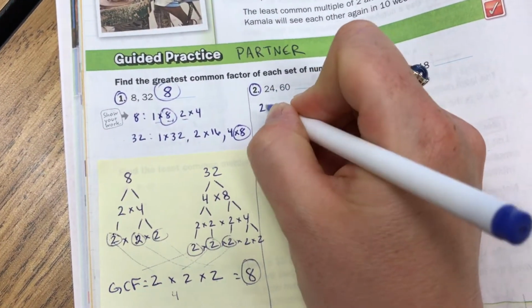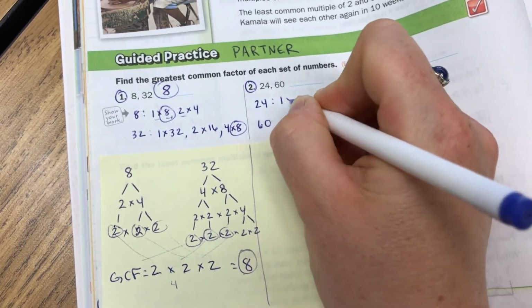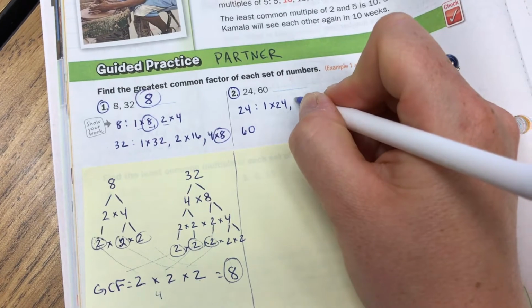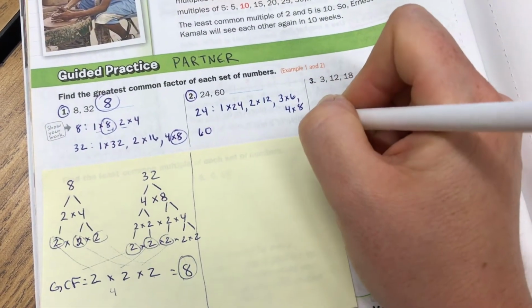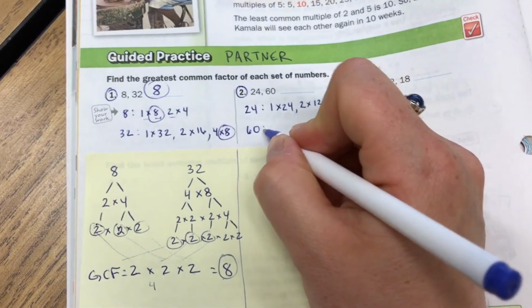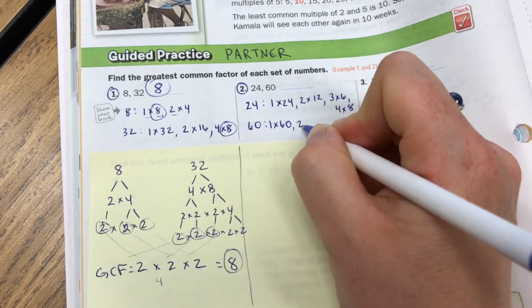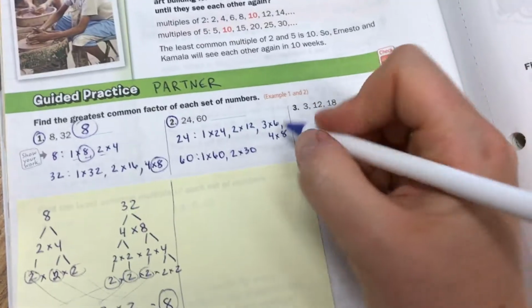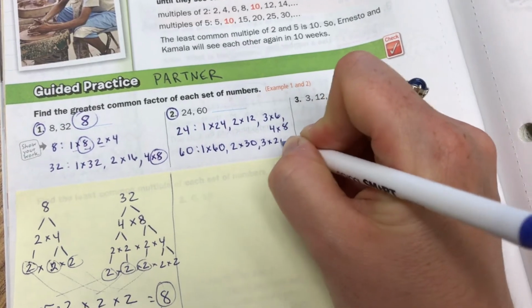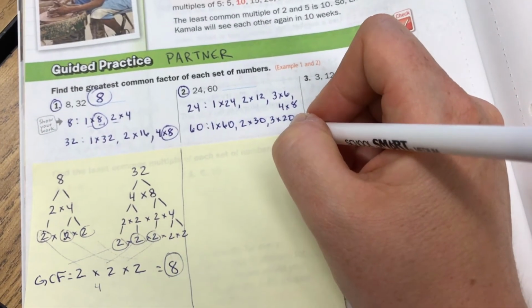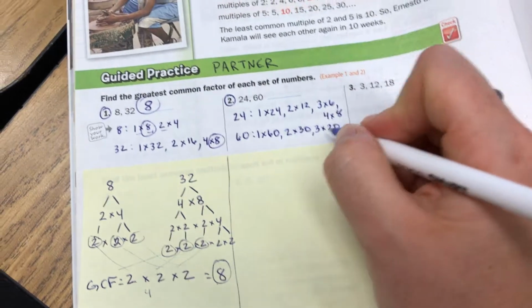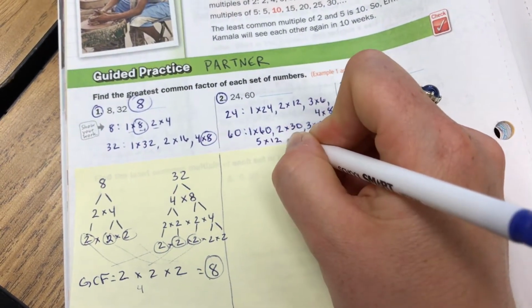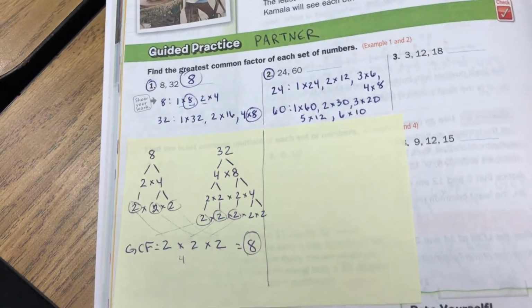Here's how I would do the list method, 24 and 60. So I always start with 1. 1 times 24, there's 2 times 12. What about 3 times 6 and 4 times 8? There's no 5 times anything, or 7. Okay, let's do 60. 1 times 60, 2 times 30, 3 times 20. What else? What about 4? 5 times 12, right? 5 times 12. What about 6 times 10? And I think that leaves us.